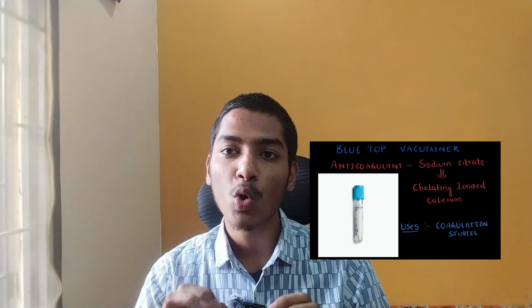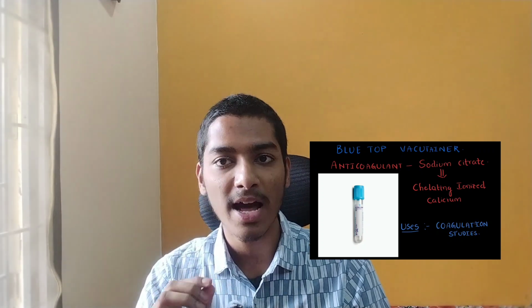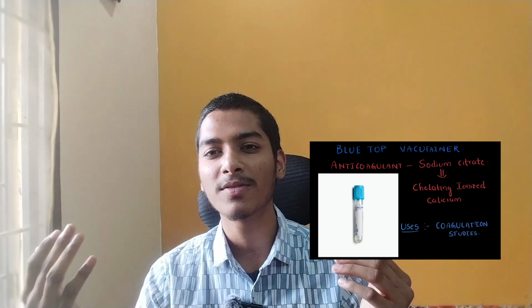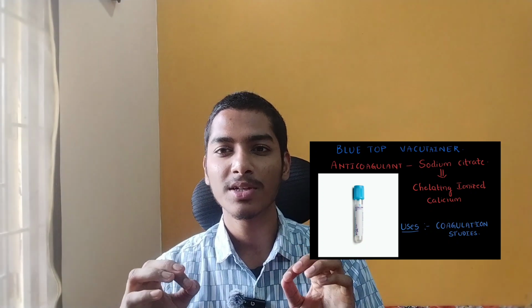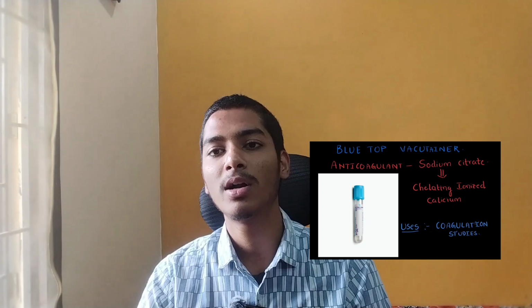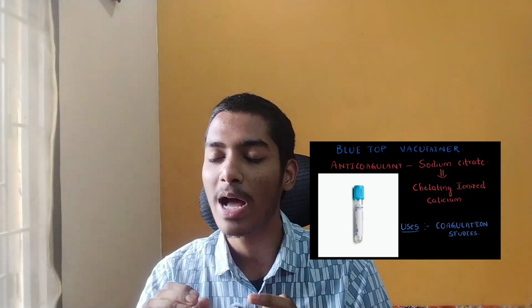Next we have the blue top vacutainer. The anticoagulant present in the blue top vacutainer is sodium citrate. How it acts: it chelates the calcium ion, right? You all know that we have the intrinsic pathway and extrinsic pathway in coagulation. So the calcium ion plays an important role in the coagulation cascade. By chelating this calcium ion, the sodium citrate inhibits coagulation.